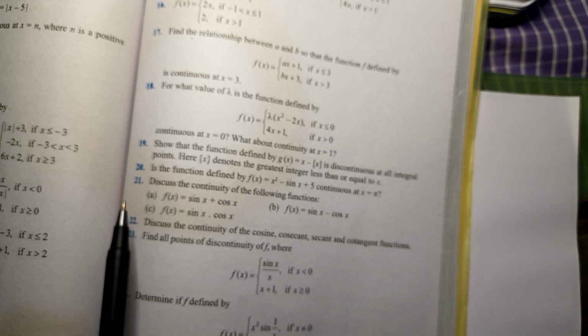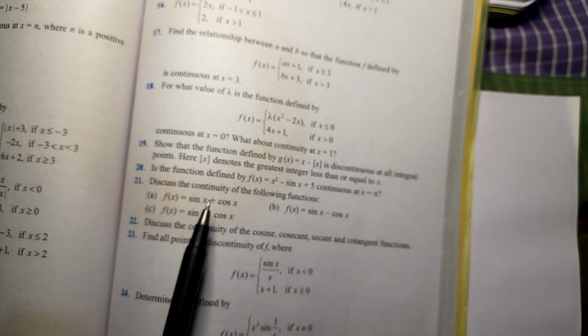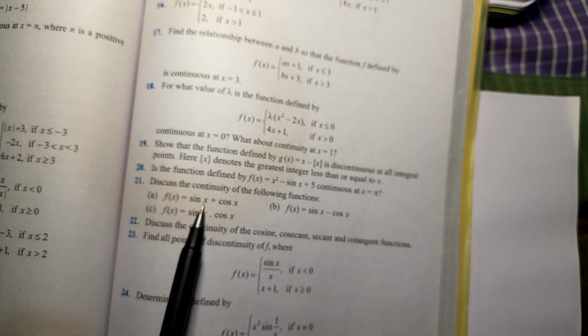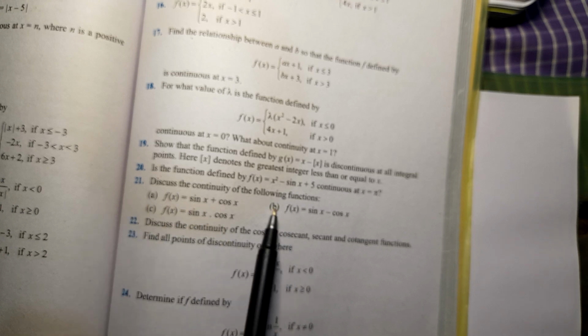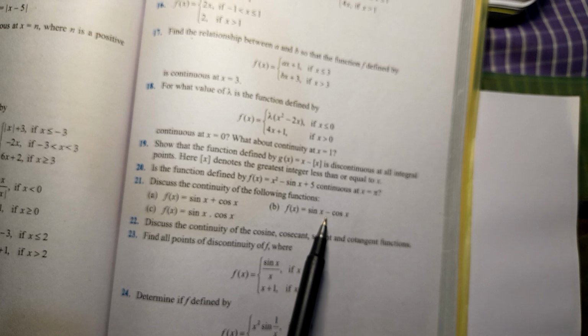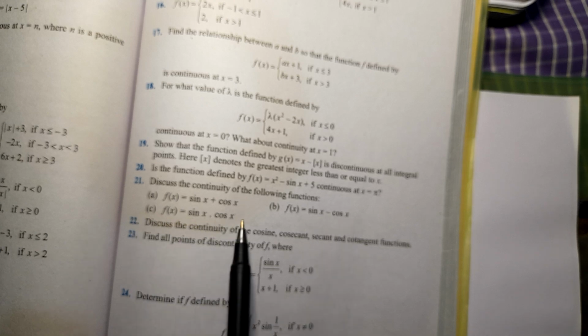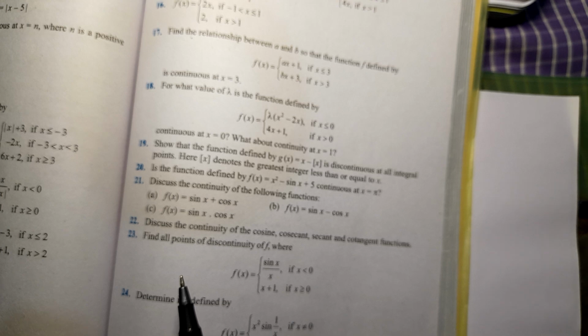Question number 21. Discuss the continuity of the following functions: a, f of x is sin x plus cos x; b, f of x is sin x minus cos x; c, f of x is sin x into cos x. We have to check the continuity of these functions.